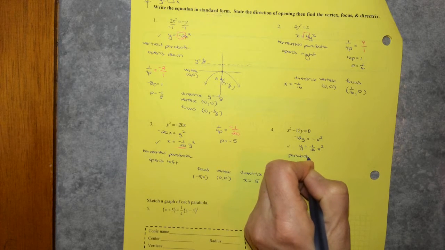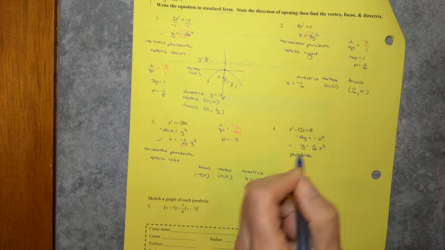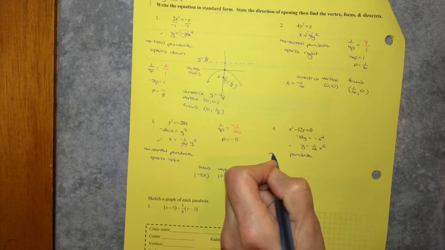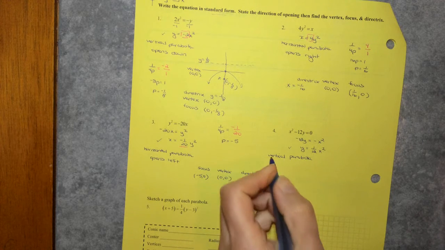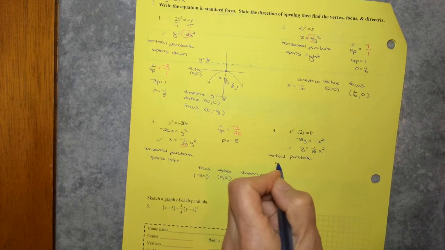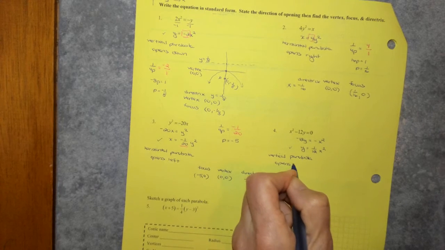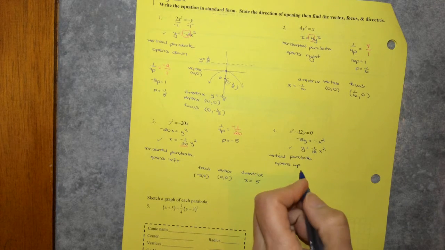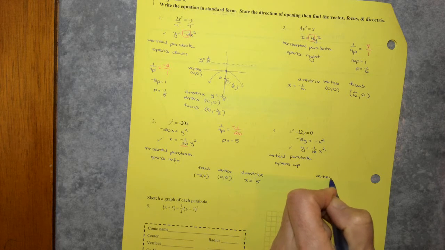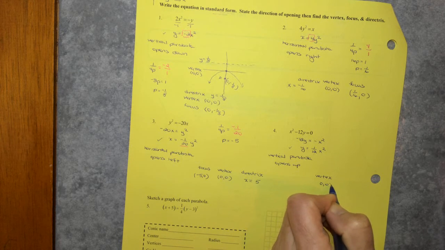So because it is a y equals x squared, which was our traditional, most known and common one, we're going to say it's a vertical parabola. Because our coefficient is positive, we're going to say that it opens up. I don't see any shift on the x or the y, no addition or subtraction, so that lets me know that my vertex is at 0, 0.